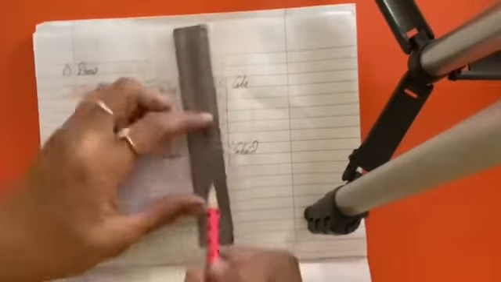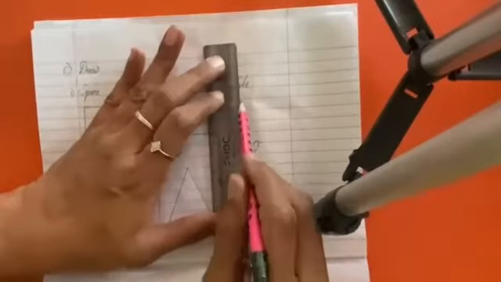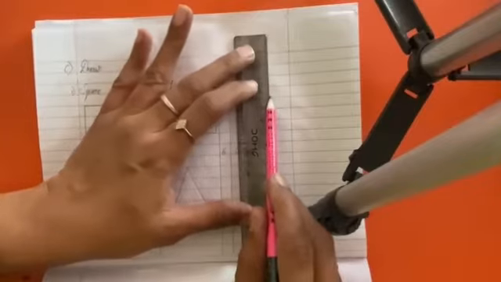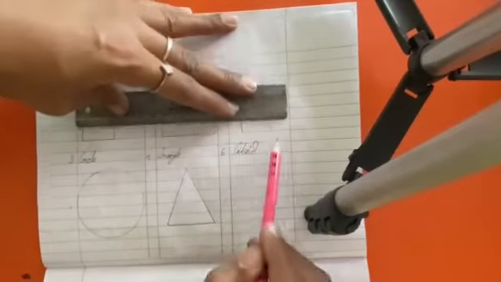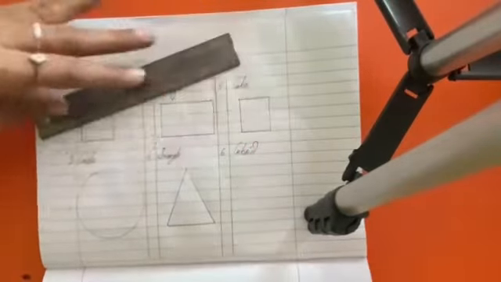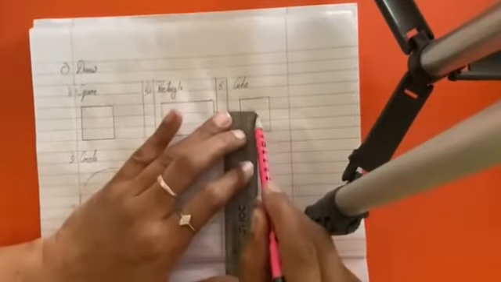Now cube. Now a cube is similar to a square. All the sides are equal. So first let's draw a square. A small square we'll draw. And then I'll draw another square inside the square.